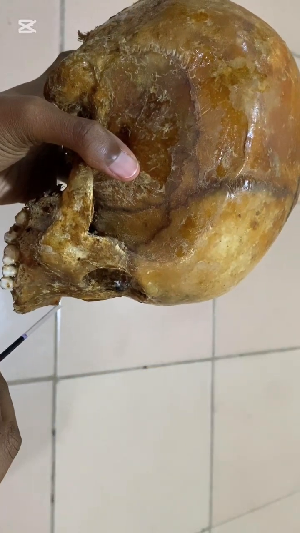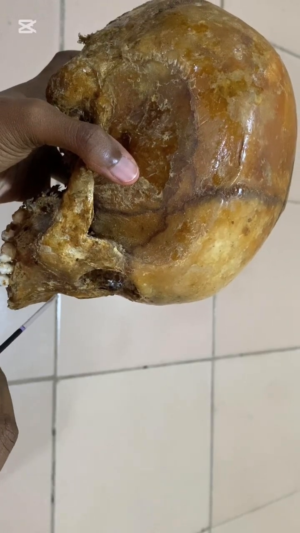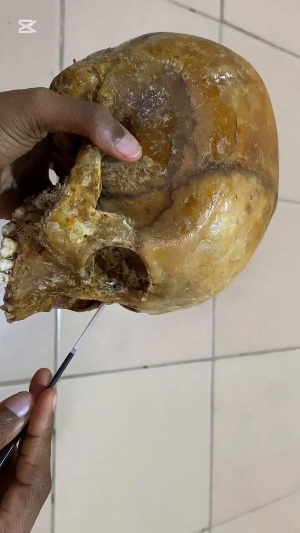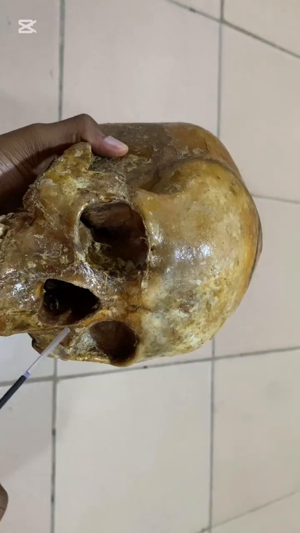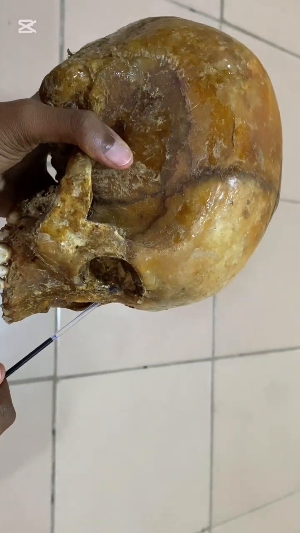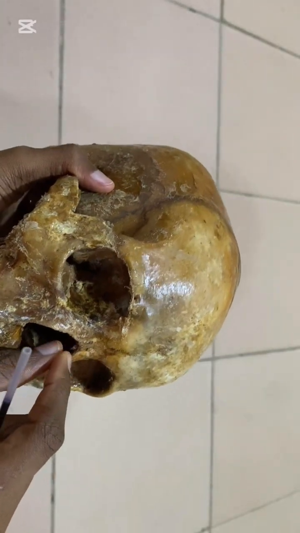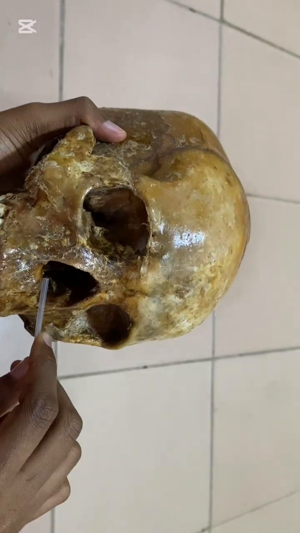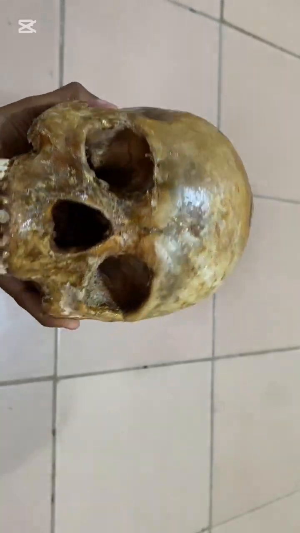This part that is pointing out here is called the anterior nasal spine. This part here, the beginning of this big hole, the top of this triangle, is called the rhinion. It actually comes out a bit, I think it has broken off a little bit from here. But the rhinion, and then the anterior nasal spine. The anterior nasal spine is on the maxilla.